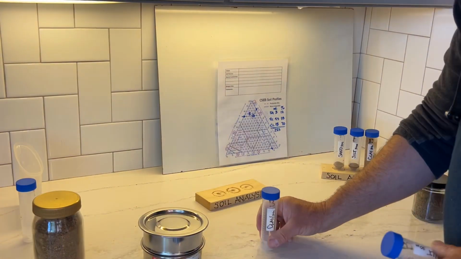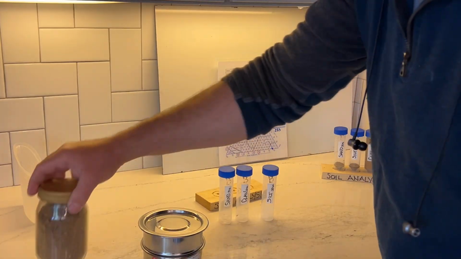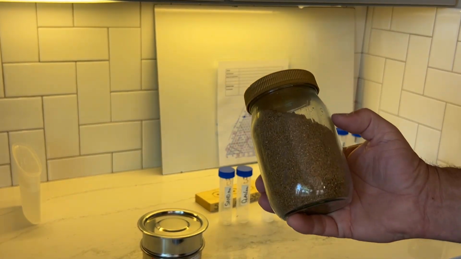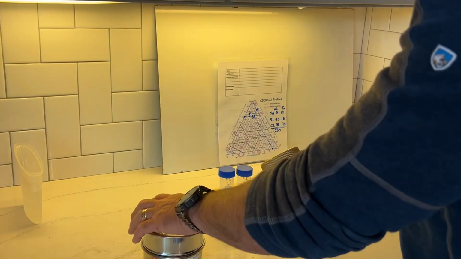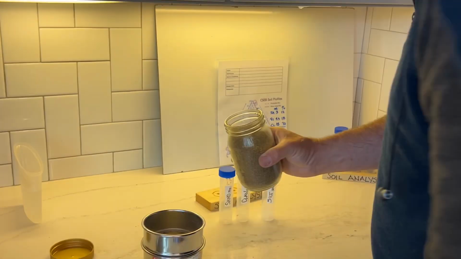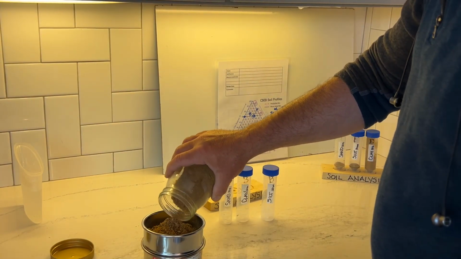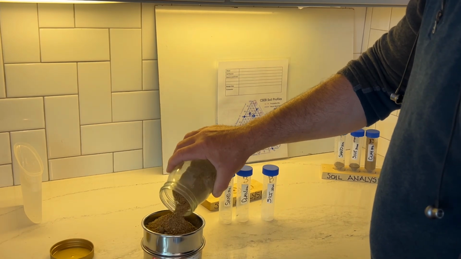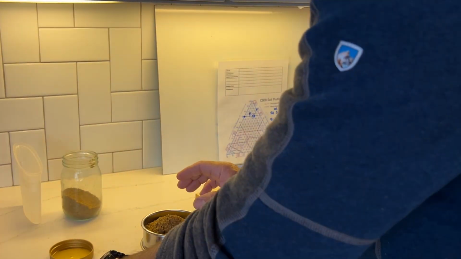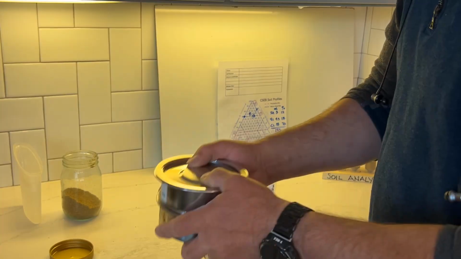So we start out with the native soil. This is the native soil sample B that we're working with. And first we need to screen out anything larger than 3/8 of an inch. So we're using a sieve to do that. And we only need about 20-25 milliliters of material to do our test tube texture analysis.